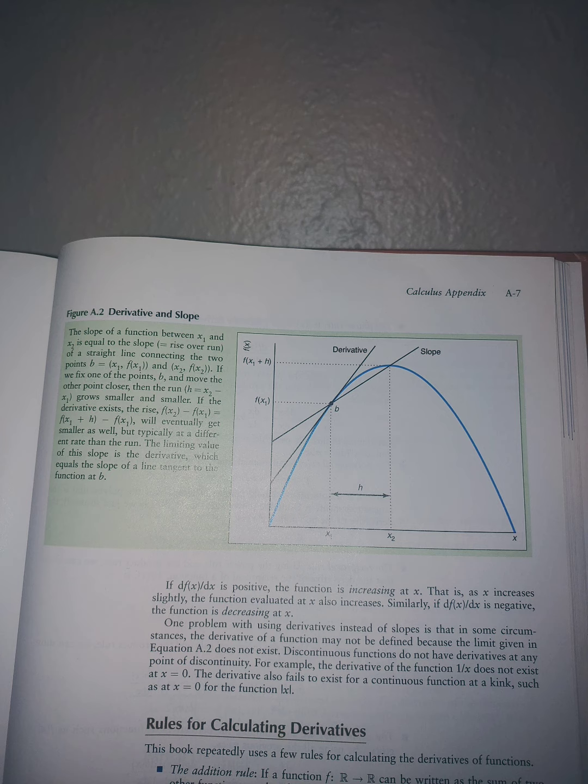That is, as x increases slightly, the function evaluated at x also increases. Similarly, if the derivative of f(x) with respect to x is negative, the function is decreasing at x.